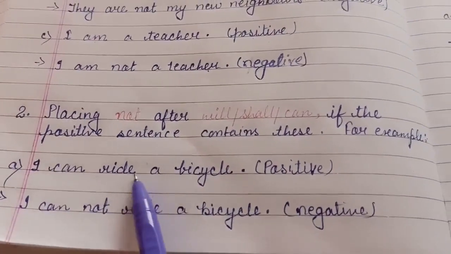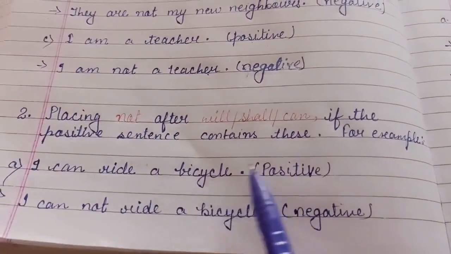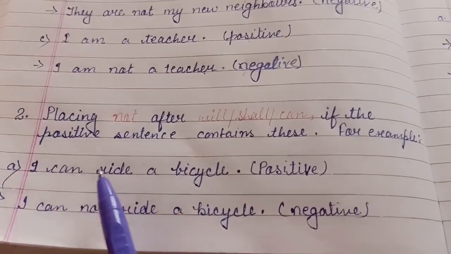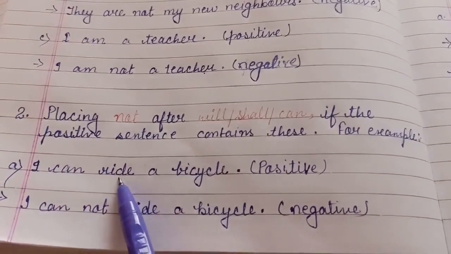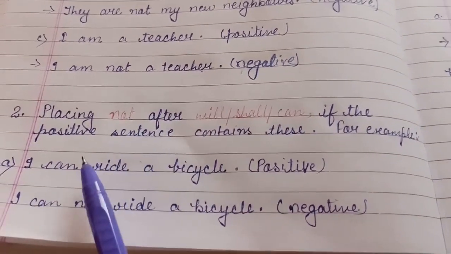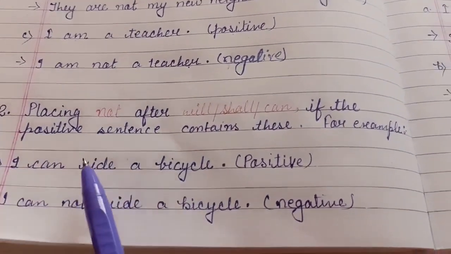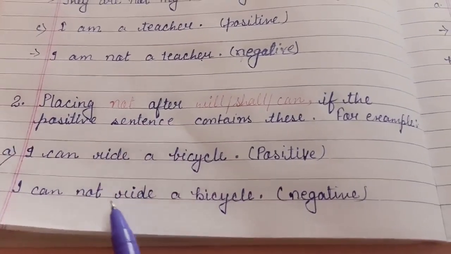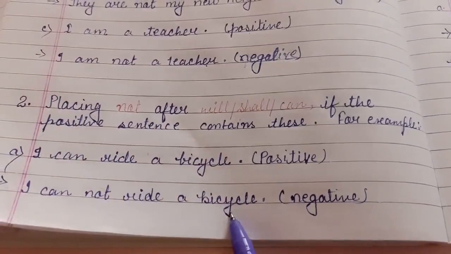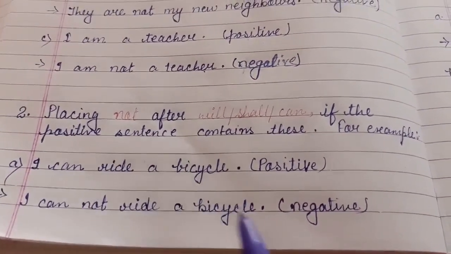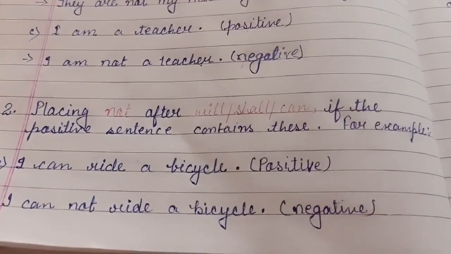I can ride a bicycle. Okay, this is a positive sentence. Here can is a helping verb and ride is a main verb. So we will place not between can and ride. Okay, I cannot ride a bicycle. And this will become a negative sentence.